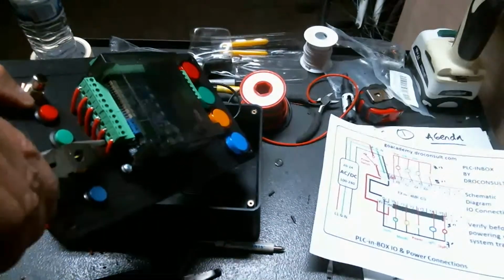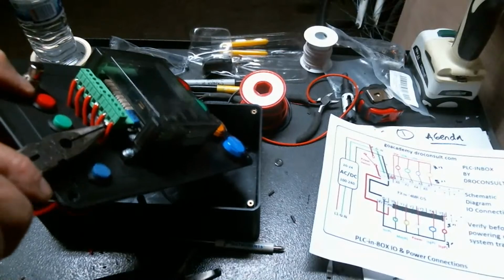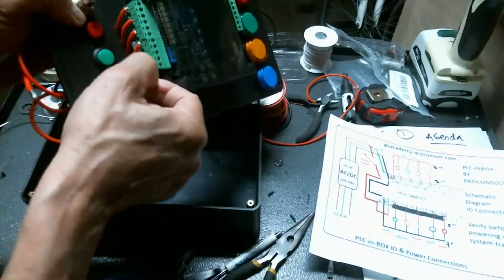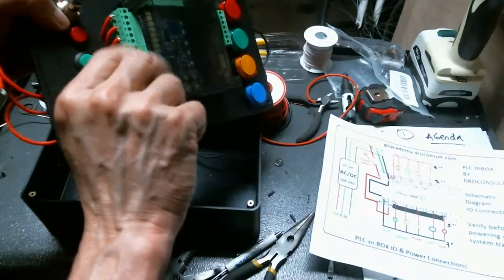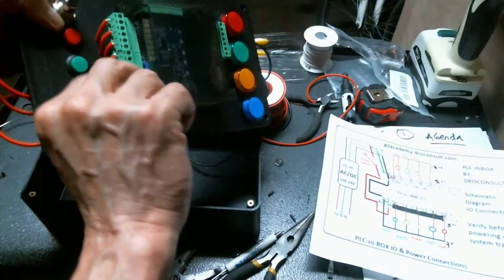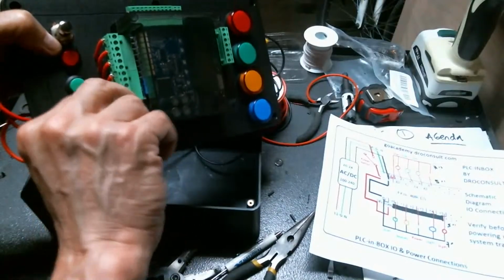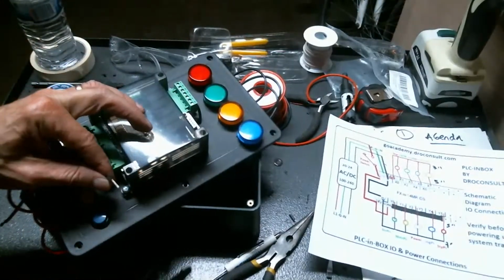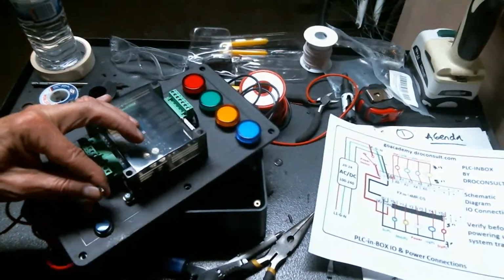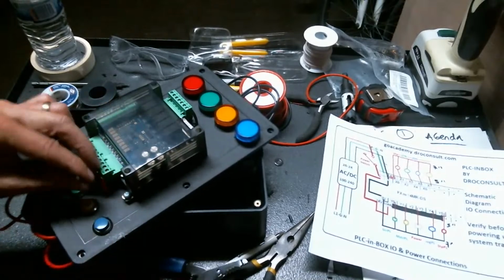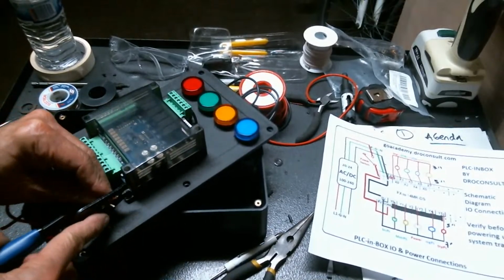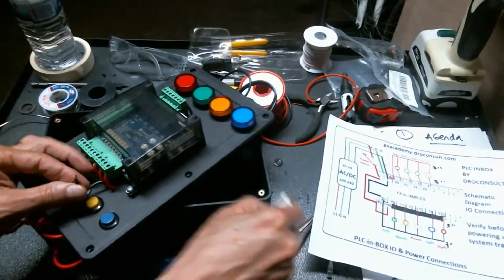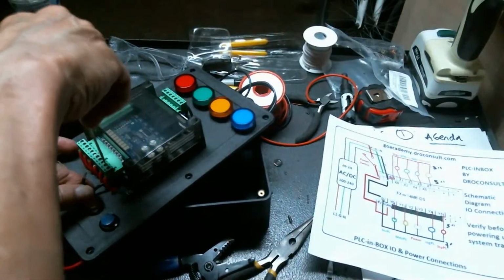This wire, it's our negative common, this one right here. It's going to go into the negative terminal. Let me trim it a little bit. It's a little too long. Okay, and this is going to go exactly into the negative terminal of the controller.